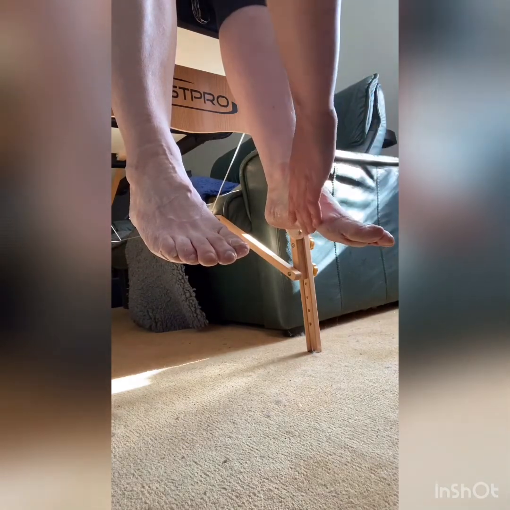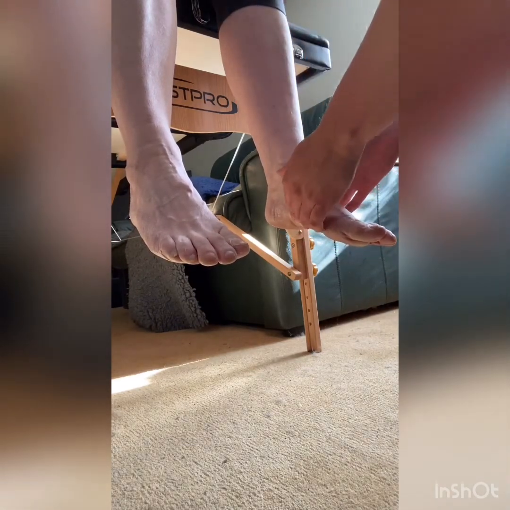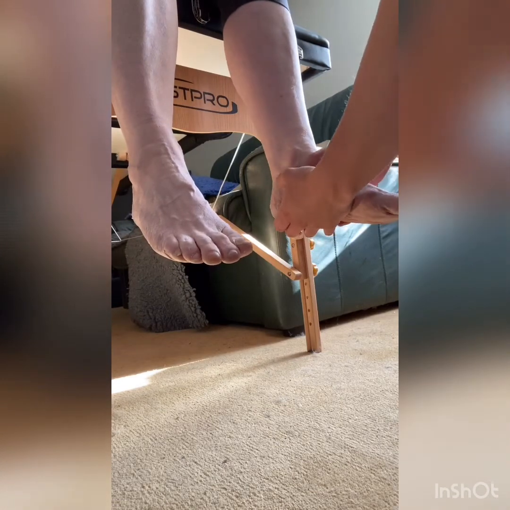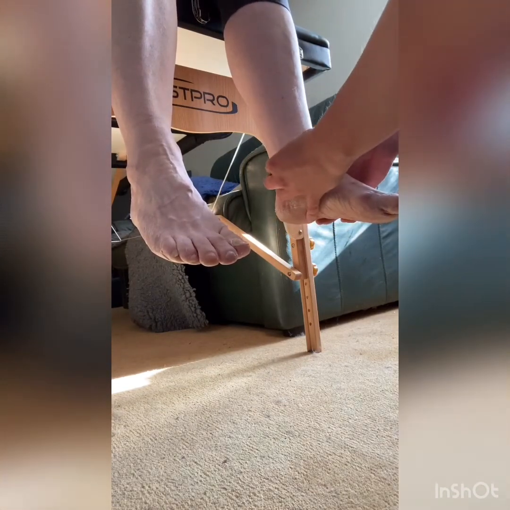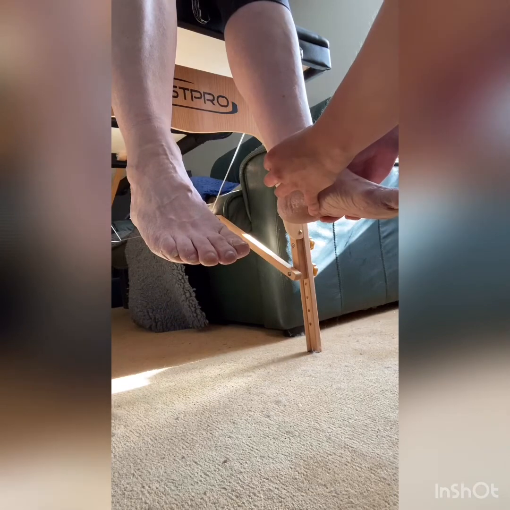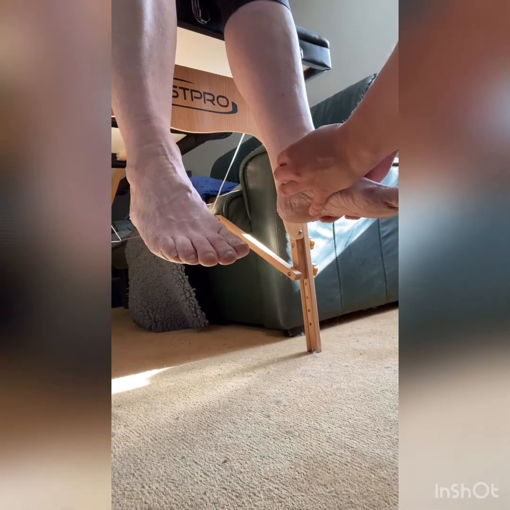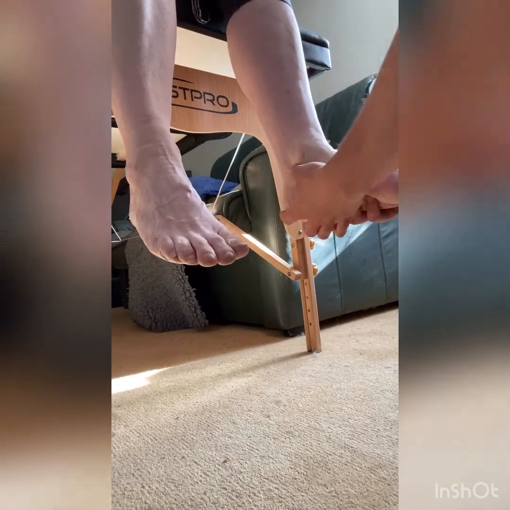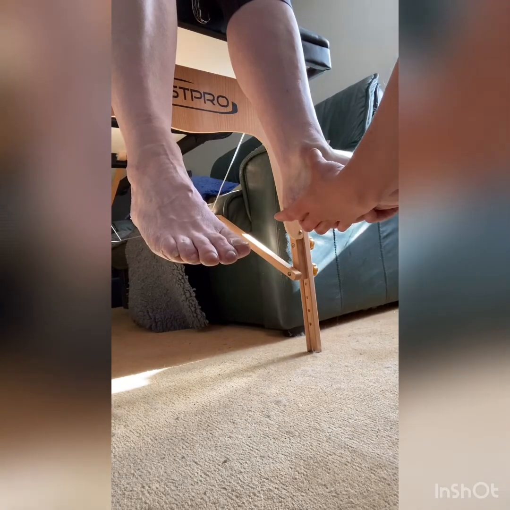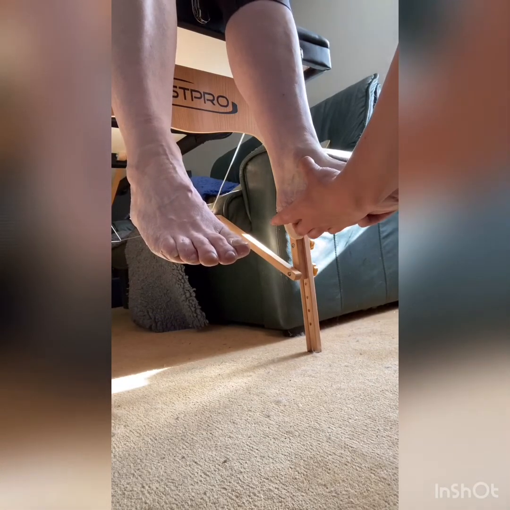Now I'm going to check the ligaments. So I'm going to check the ATFL, the PTFL, and the CFL. How's that feel? All right? No problem.